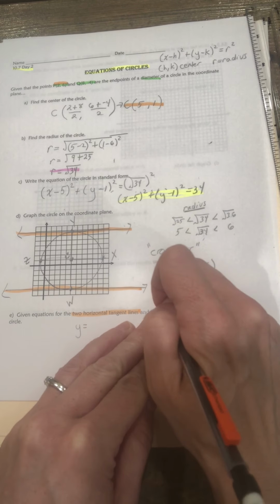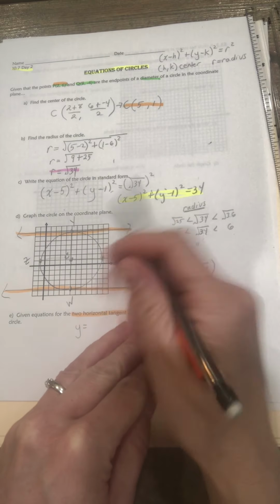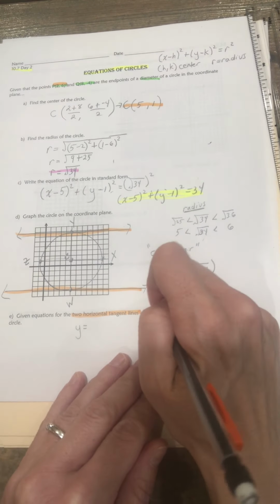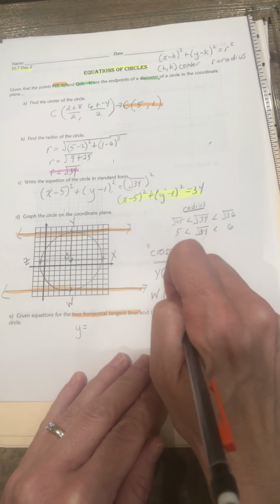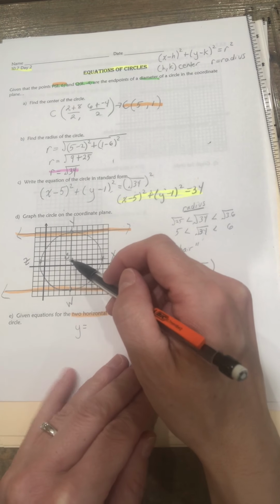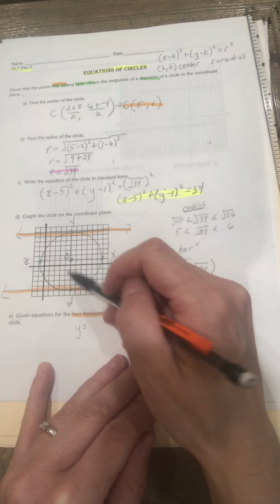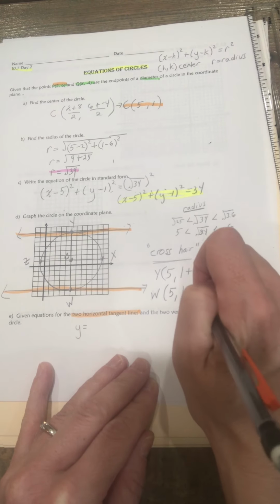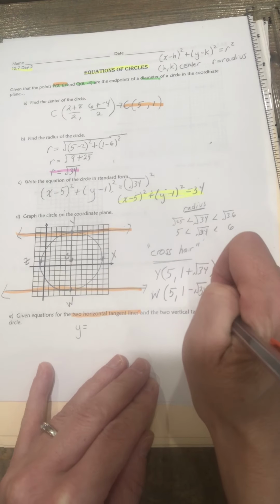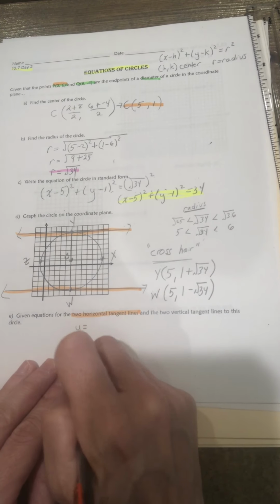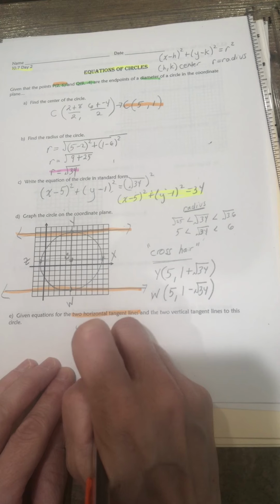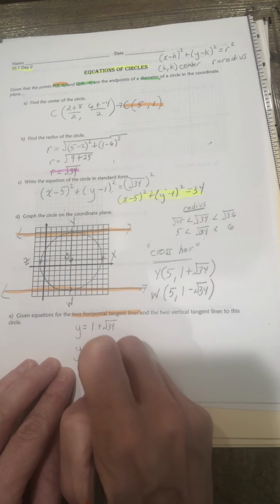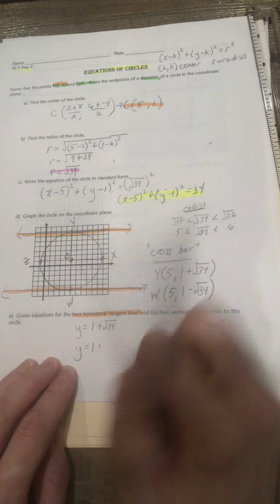And the same notion, if I look at W, I didn't move up square root of 34, I moved down. So my X value is still 5, because it was at the center. I just moved down the root of 34. So it would be the Y value of 1 minus the root of 34. So there, if I look at it, they would be my 2 horizontal tangents.